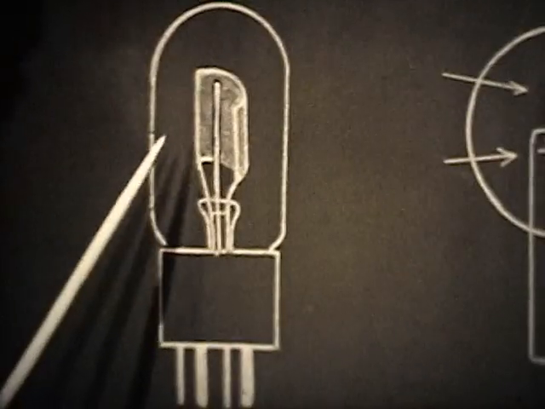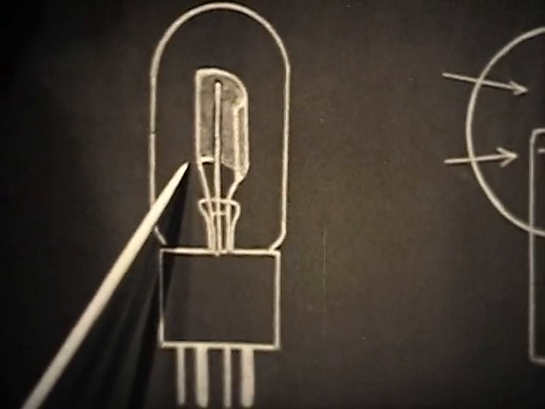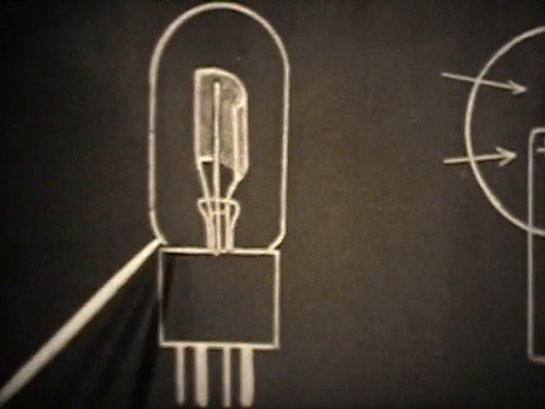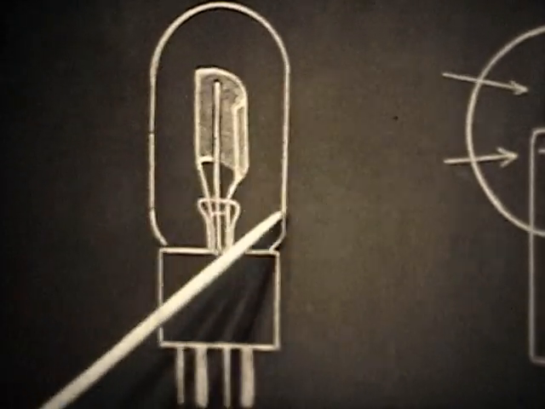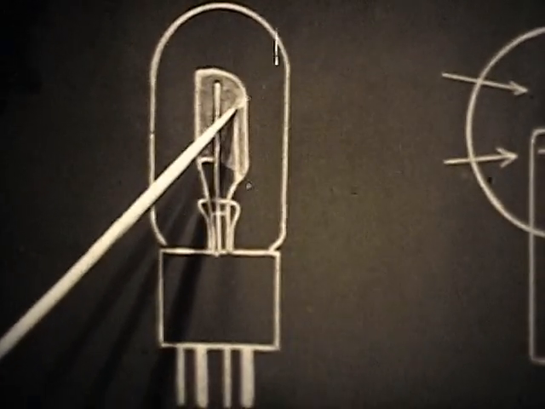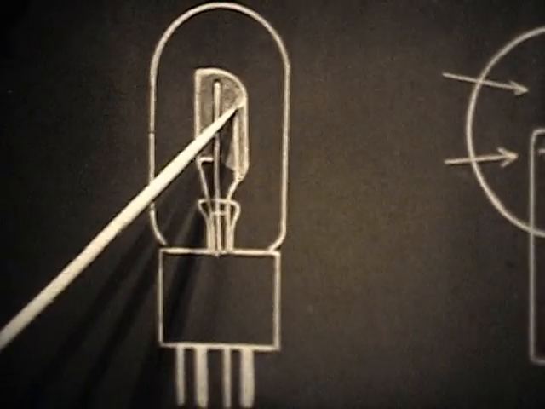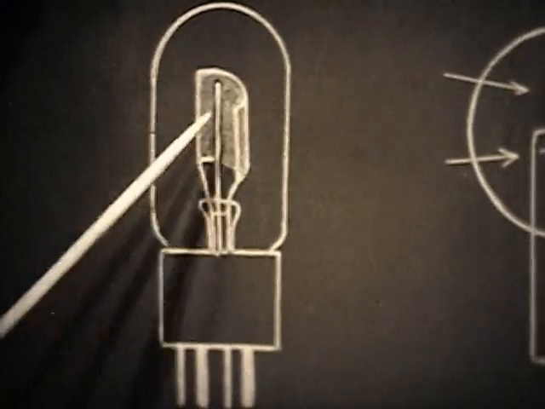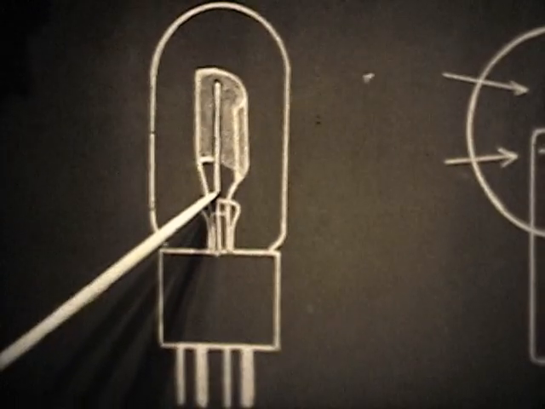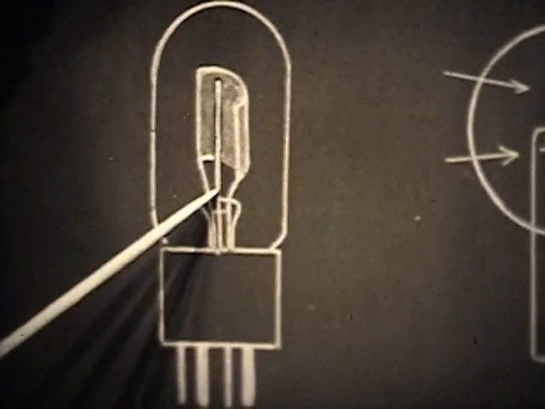Now, here on the board, I have diagrammed a very common variety of photoelectric cell. It looks like a vacuum tube, a glass envelope, and inside, a metal cylinder, a half of a metal cylinder really, connected to the outside, and along the center, the axis of that cylinder, a wire that is a collector.